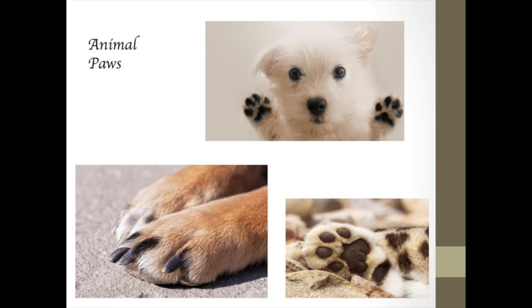Animal paws are often used to show animal type, threat, and mood. In general, the E hand shape is most common for signing about paws, but sometimes a claw 5 hand shape will be used, especially if the animal has dangerous claws or can scratch and injure other creatures.